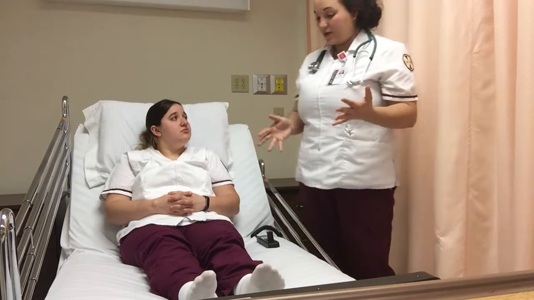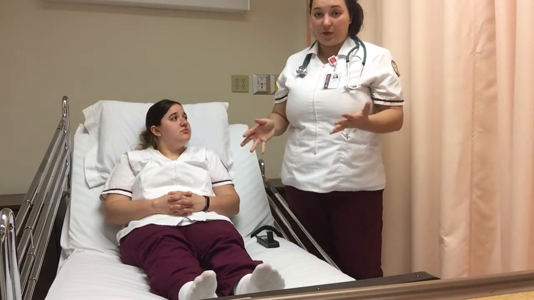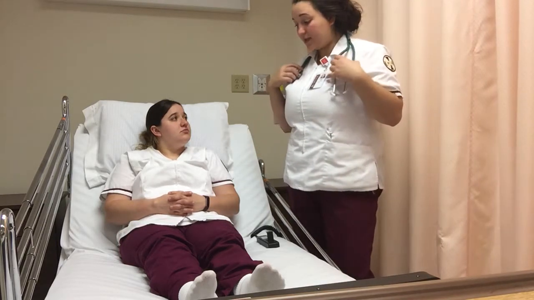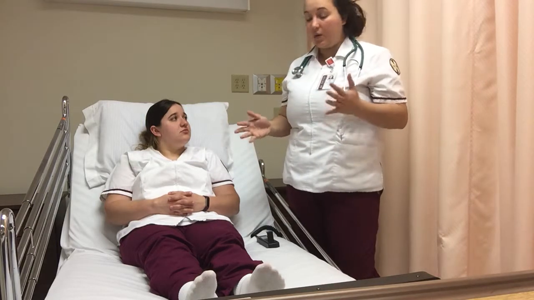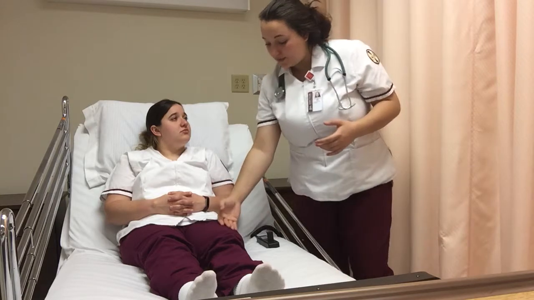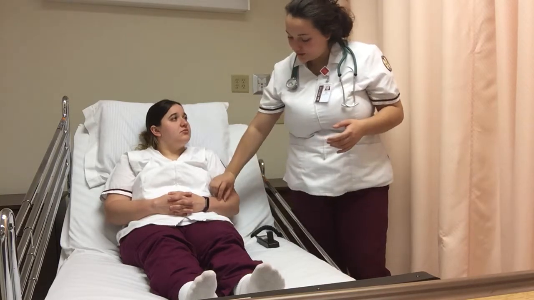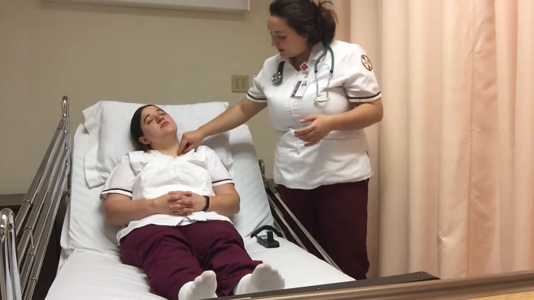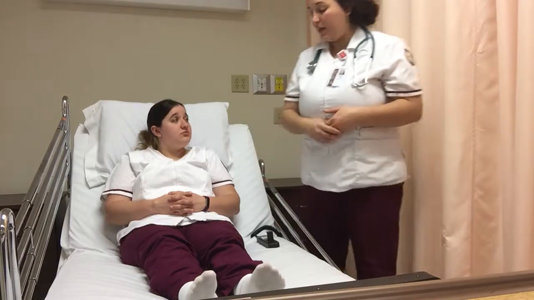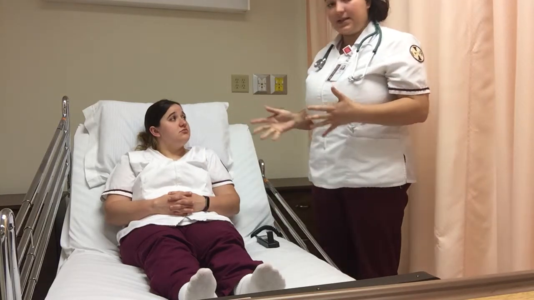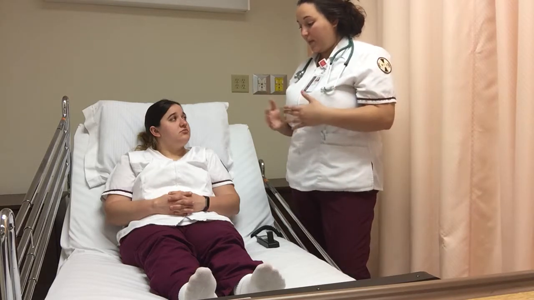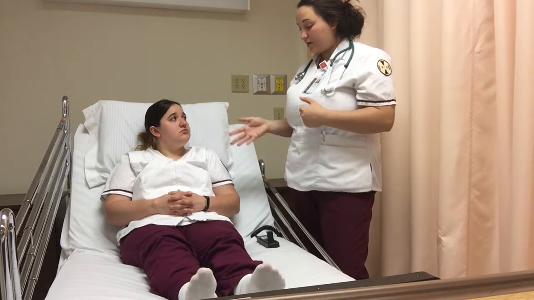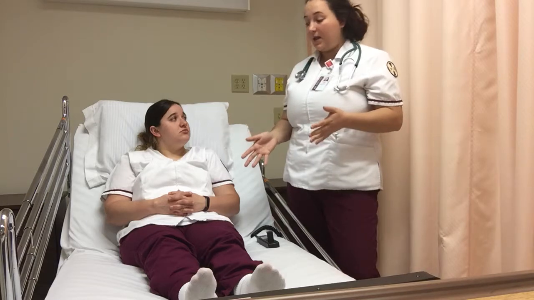My patient is symmetric with no deformities noted. Her overall skin color is appropriate to her race. Her skin is warm and dry. Her skin turgor is elastic. Her skin is intact and there are no lesions noted. I'm going to assess her nutritional status.